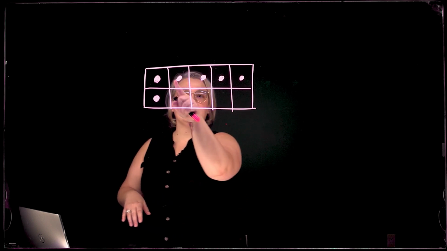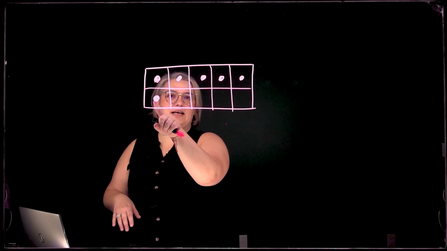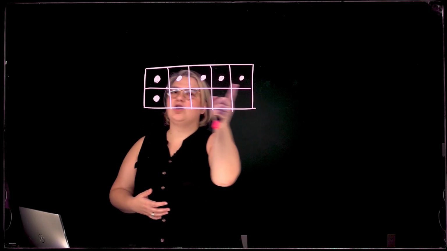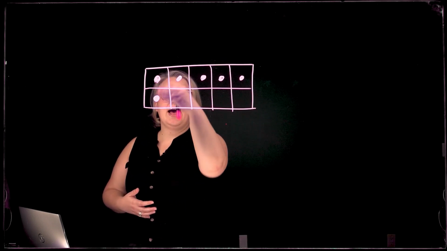But if we ask our students to take a look at this, when we first start something like this you may have students who have to count 1, 2, 3, 4, 5, 6, right? The more we practice things like this, the sooner they'll start to understand, okay, wait a minute, when I look at this, I know that this is 6 because I know it's always 5 up top and 1 more is 6, right?